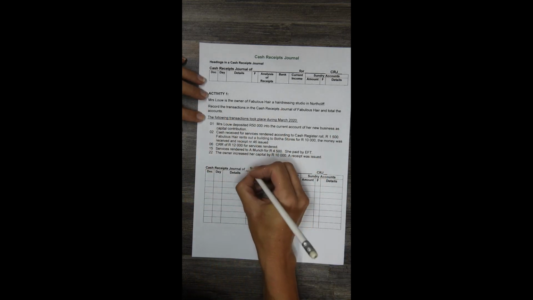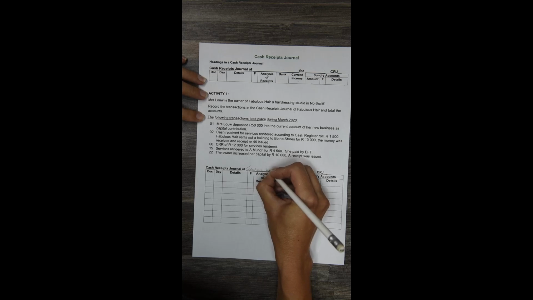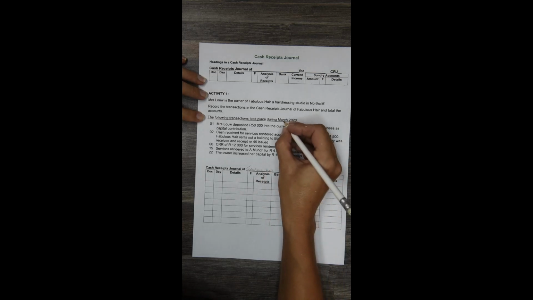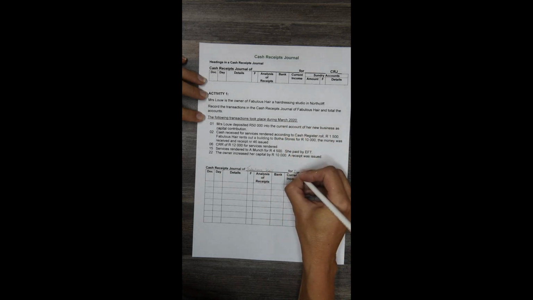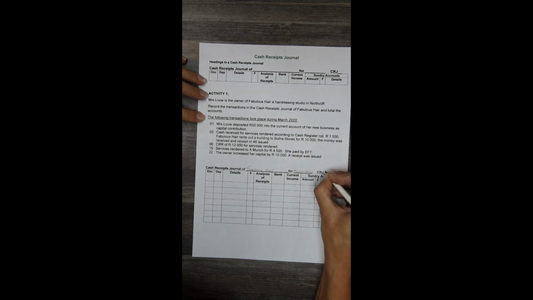It's the cash receipts journal of Fabulous Hair. And it is for which month? It's March 2020. So then we say March 2020. And as I said, I prefer to use the number of the month as my number, so I use 3.